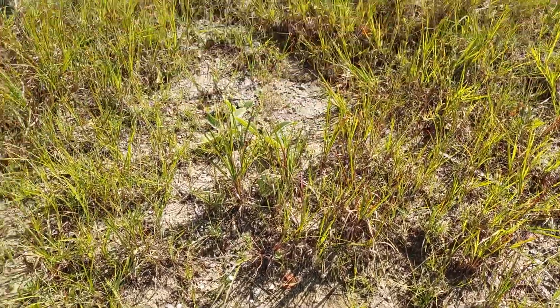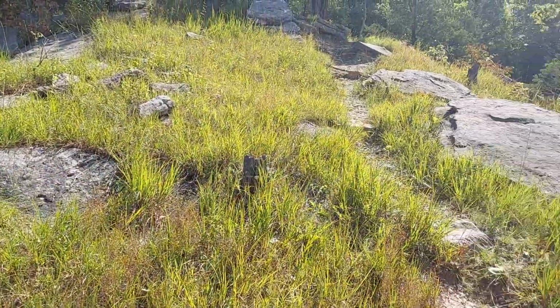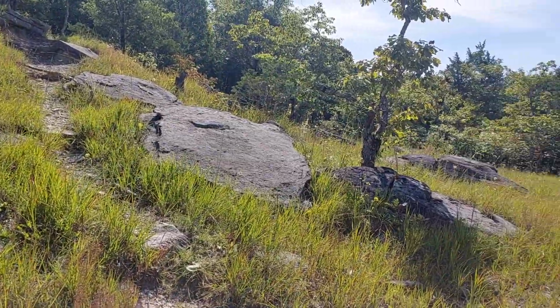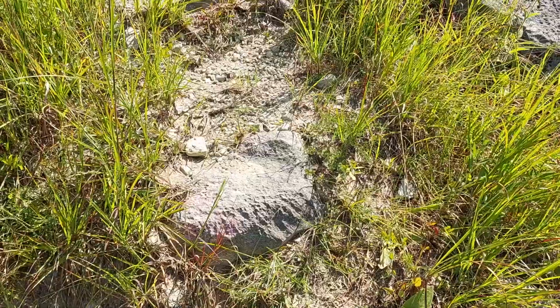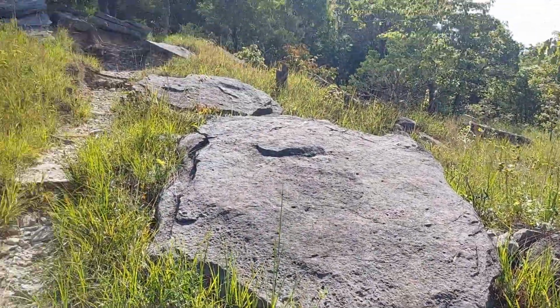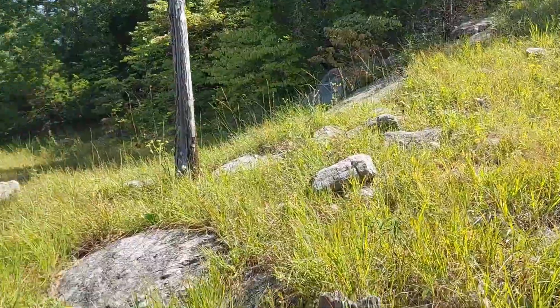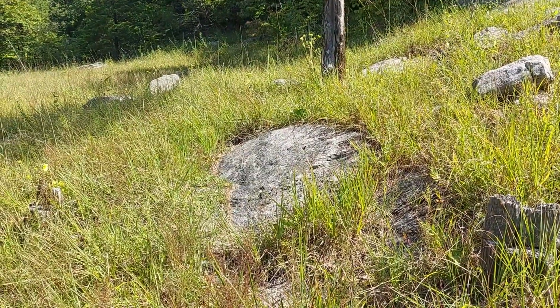The soil in this area is very thin, it's very rocky. It would be very difficult for a forest to thrive in this area. There is also limestone bedrock sticking out. This shows that this is a limestone glade.